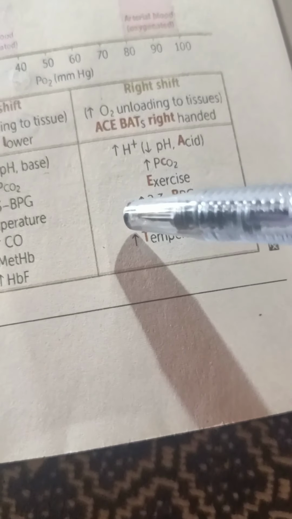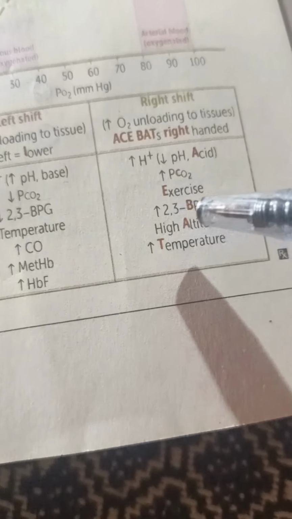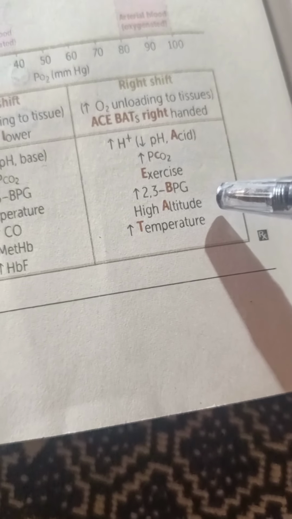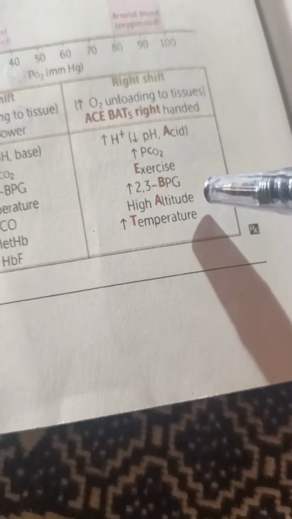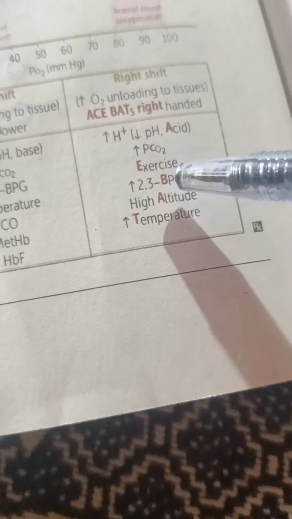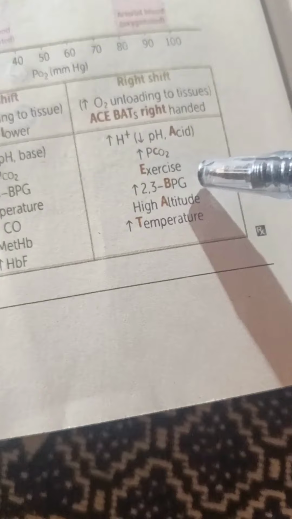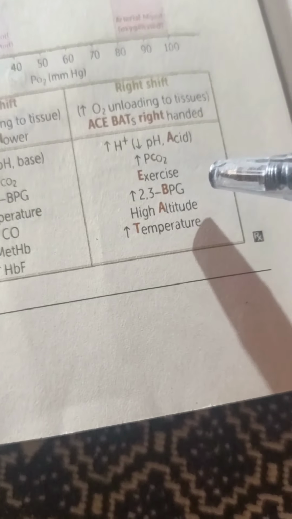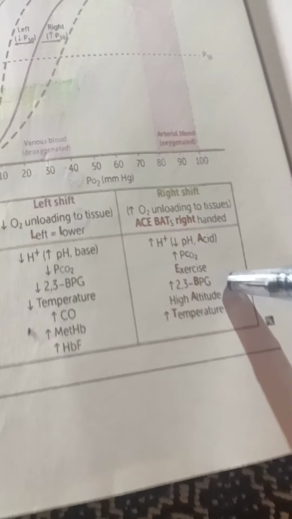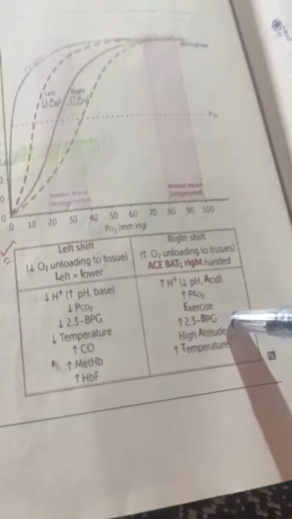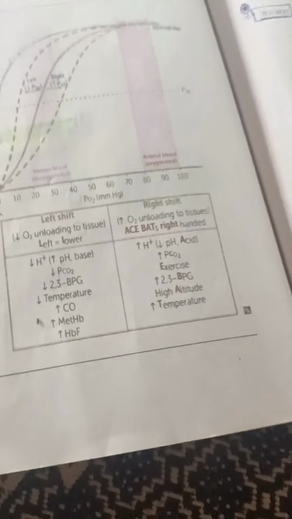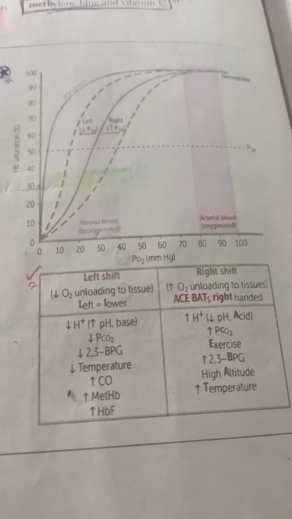Basically, it is an adaptive response to high altitude when we move from the plain areas to the mountain areas. The 2,3-BPG concentration is increased, and as we know, 2,3-BPG binds with the beta chain of the hemoglobin and shifts the oxygen hemoglobin dissociation curve toward the right. And the last thing is that temperature also causes a right shift of the oxygen hemoglobin dissociation curve.